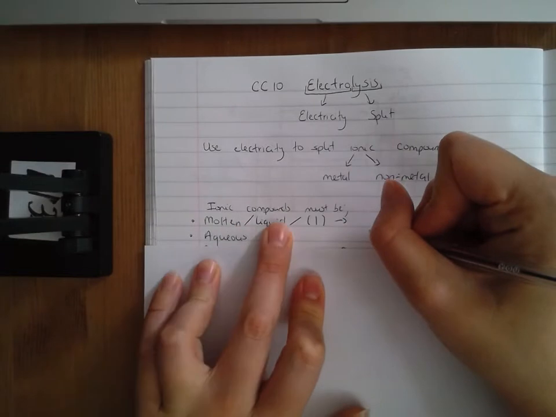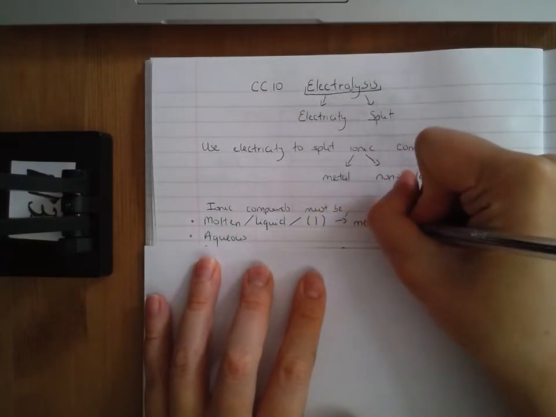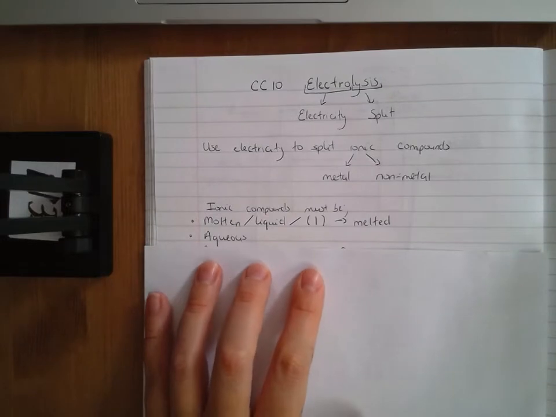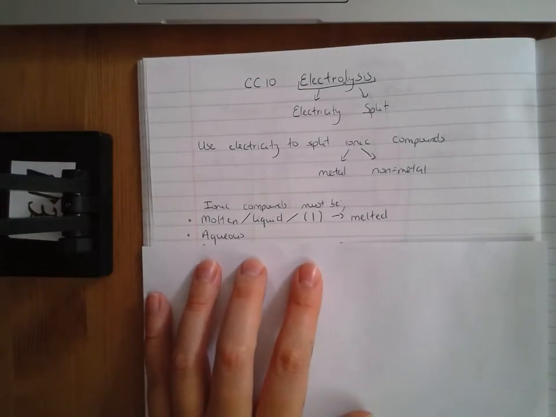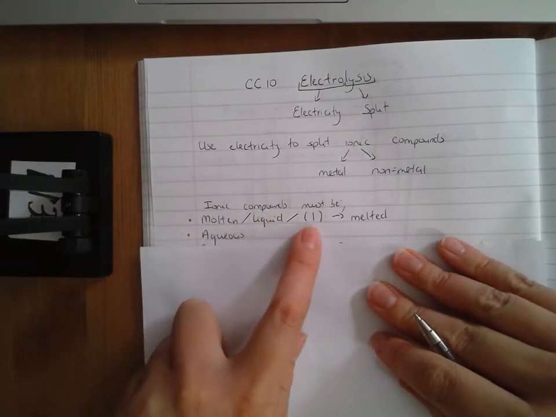And by molten and liquid and lowercase l, I mean that you have melted your solid to form a liquid. Okay, so that's one way of turning a solid into a liquid, is to melt it, and we use the words molten, liquid, or a lowercase l as a state symbol.